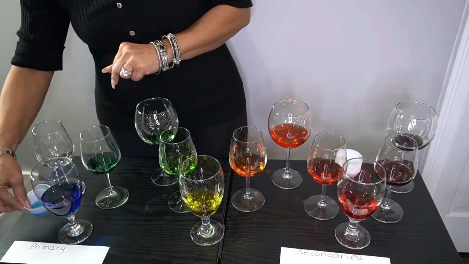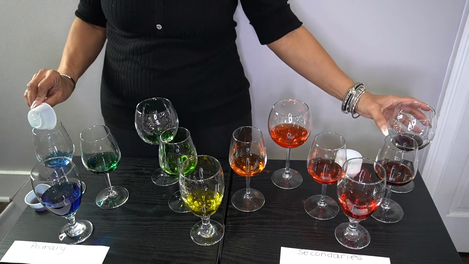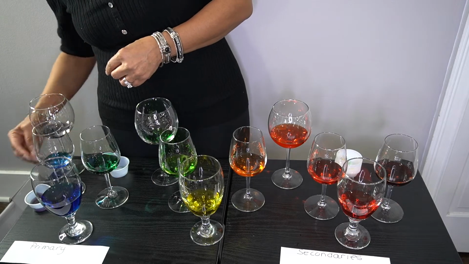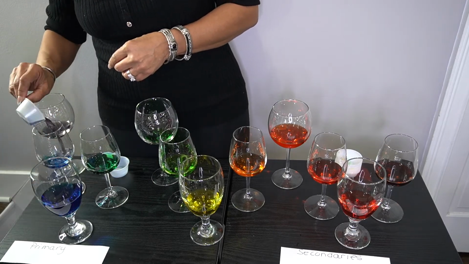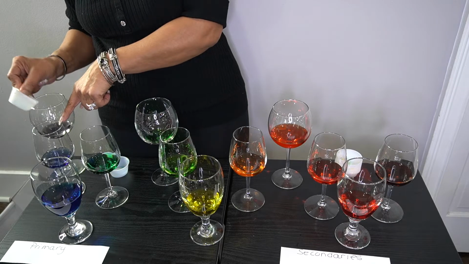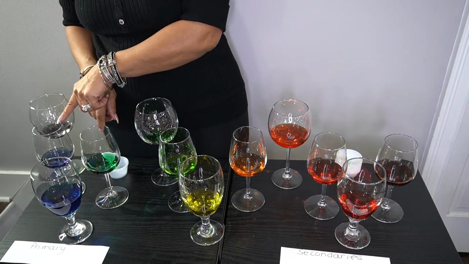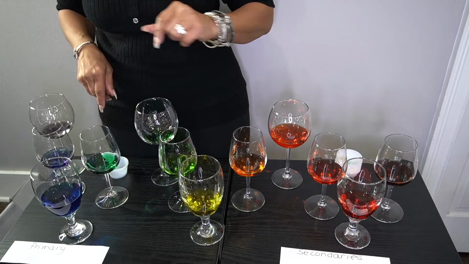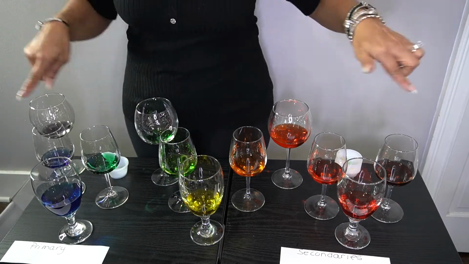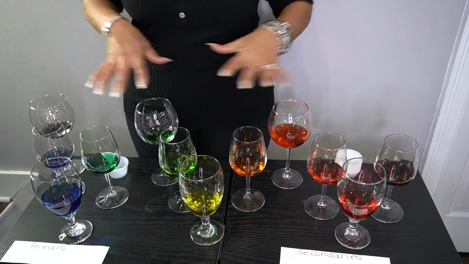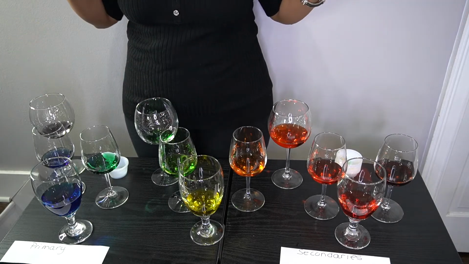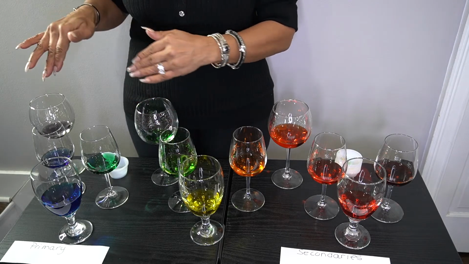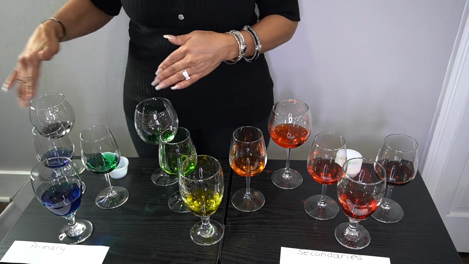Primary blue with our secondary violet gives us a blue violet, which we use a lot for our gray colored clients. This is the spectrum of the color wheel right here. Primaries, secondaries, tertiaries.